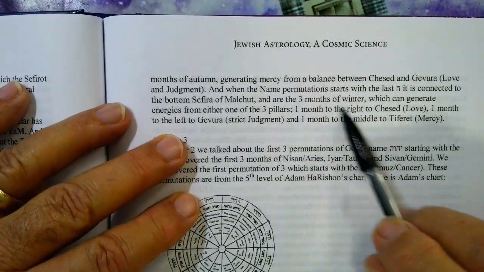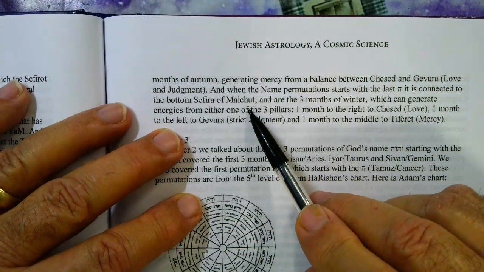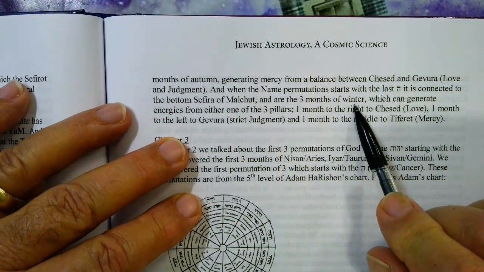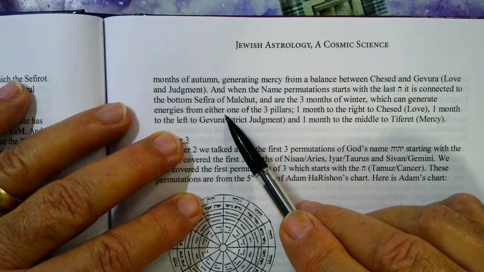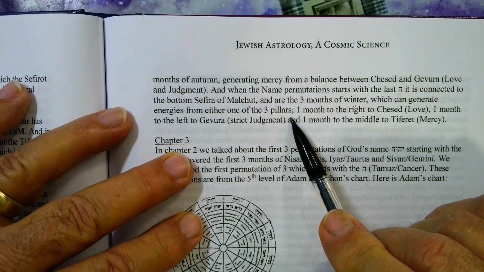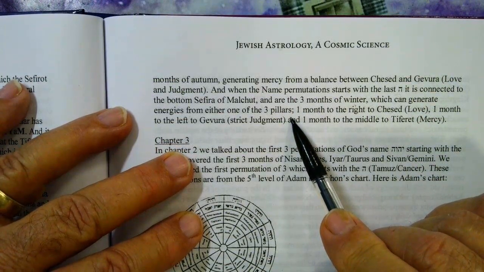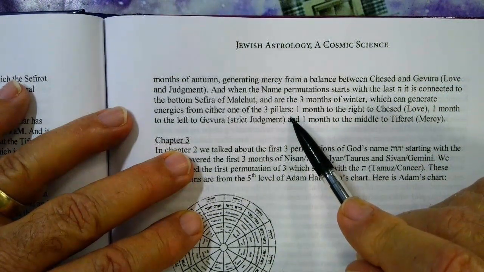And when the name permutations start with the last Hey, it is connected to the bottom sphere of Malchus, and are the 3 months of winter, which can generate energies from either one of the 3 pillars, which are the right line, which we said before is called Chesed, Chochmah, and Netzach. The left line, which is called Bina, Gevurah, and Hod.